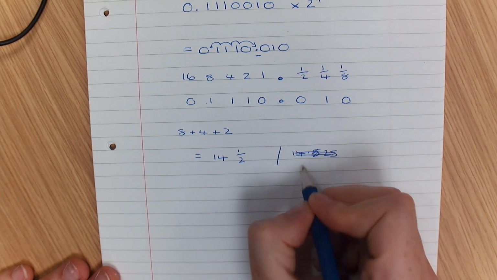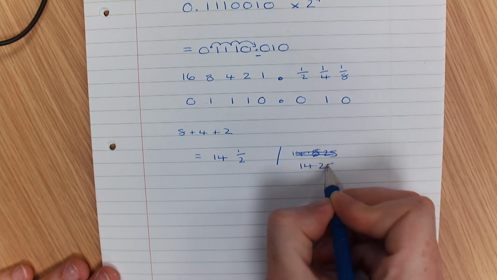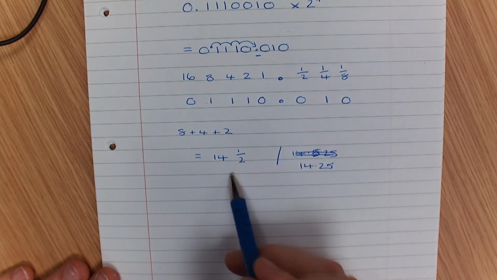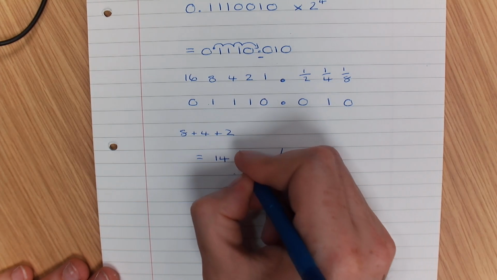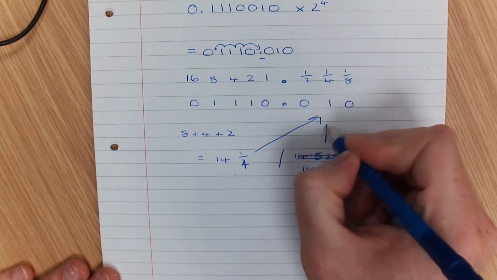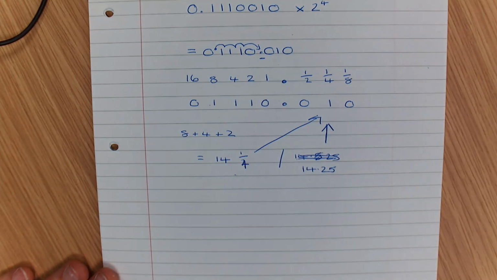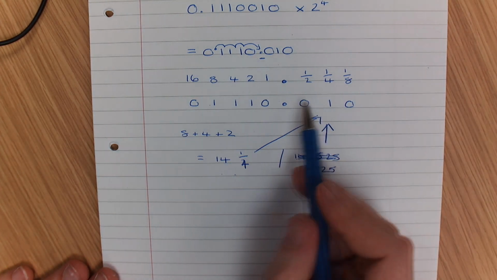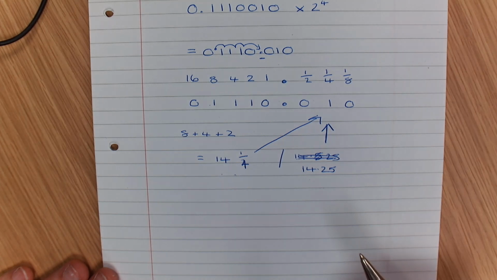Let me draw a line for that. 14.25, because we know that that should have said a quarter there. So we know that that's 14 and a quarter, and that's what that ends up like.